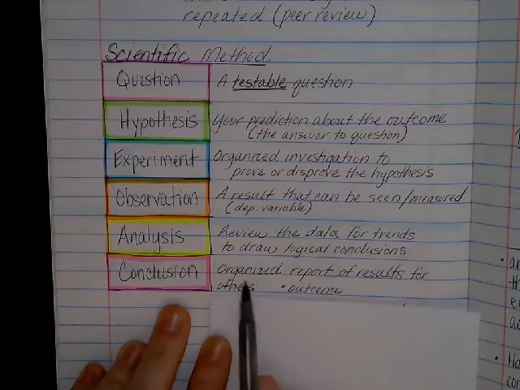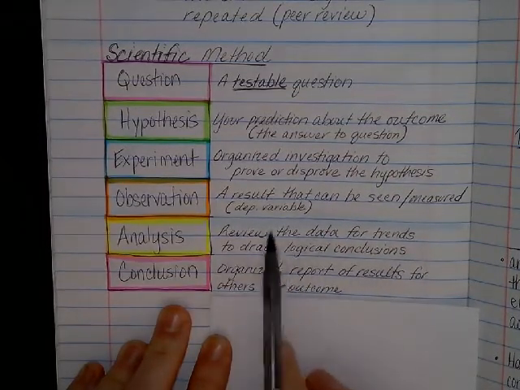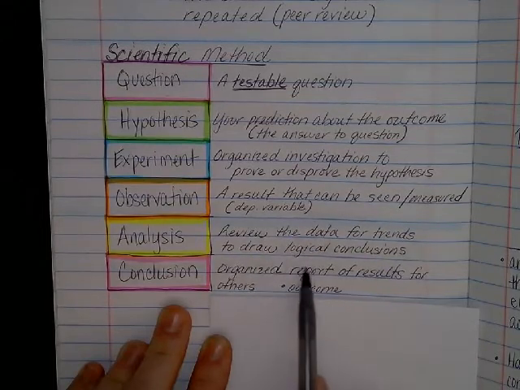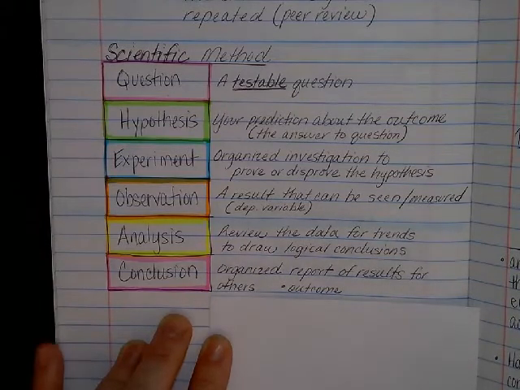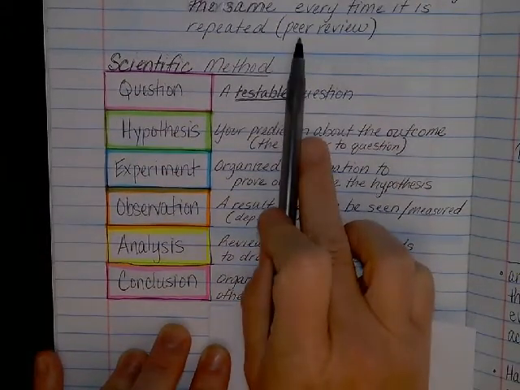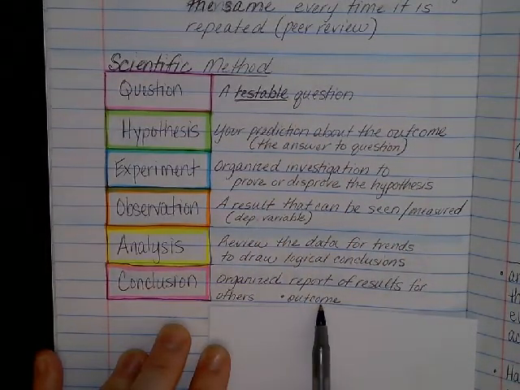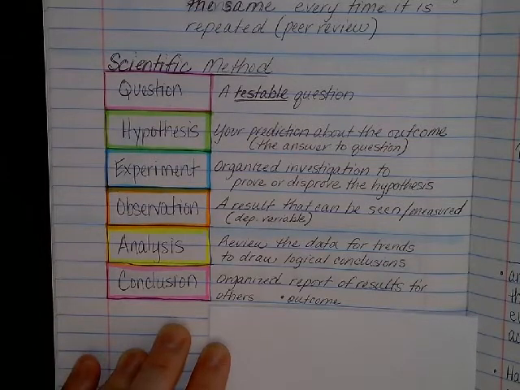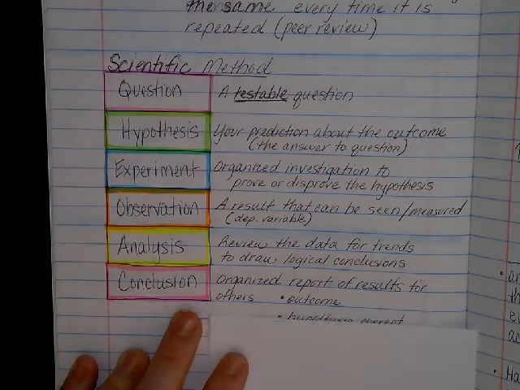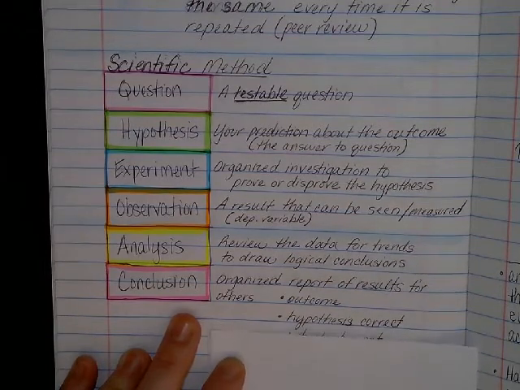And then your final conclusion is simply your organized report of those results. So I have analyzed it, and now I'm going to put that into writing, and I'm going to be very step by step so that, remember, when it's under peer review, I have very organized information for people to go back and consider. So your conclusion is the outcome of the test. Your conclusion should say whether your hypothesis was correct or incorrect.